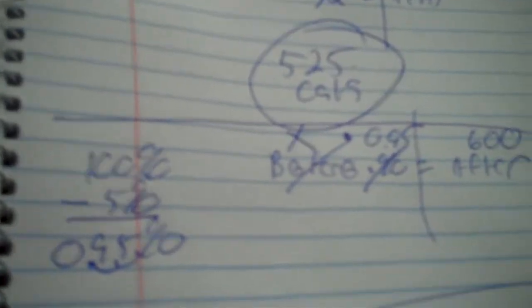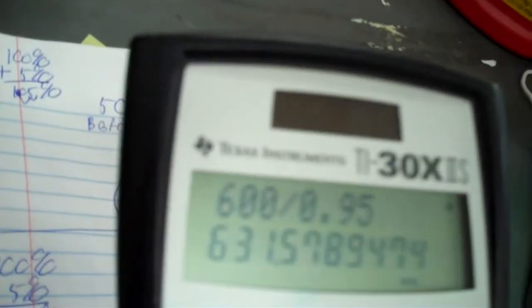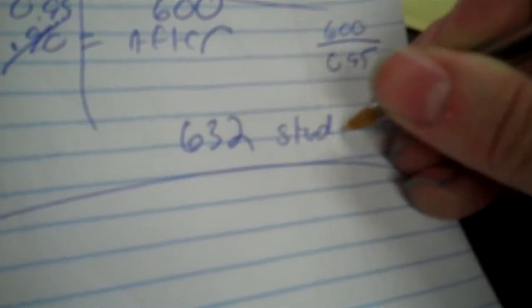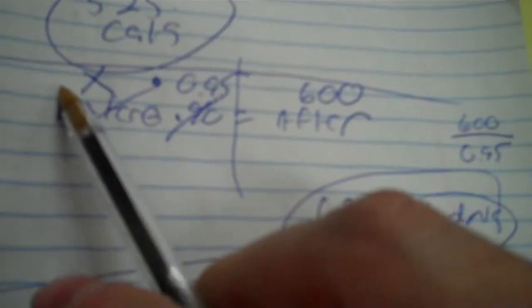So what we're going to do then is do the opposite of times, because I don't know what X is. We're going to divide, so I need to take 600 divided by 0.95. That's going to give me my answer. Because what number times 0.95 is 600? Well, I can figure that out by dividing our product by one of the factors. Okay, just put 632, so 632 students. So we had this many before, then we decreased, and we end up at 600.